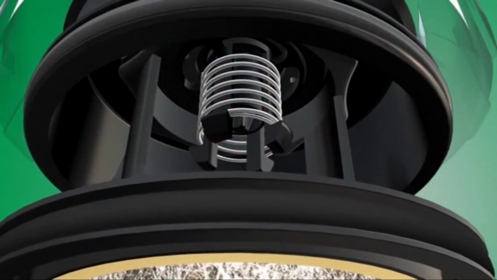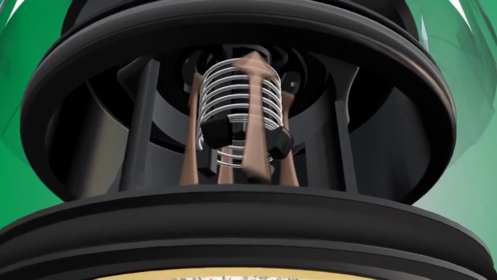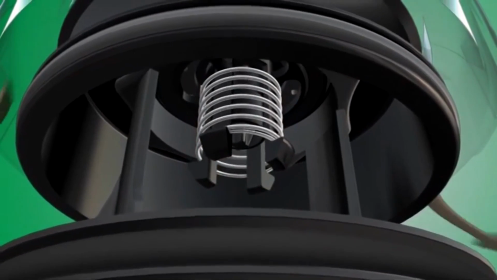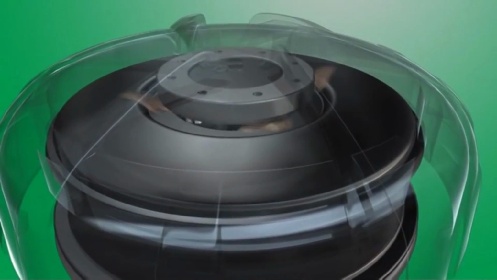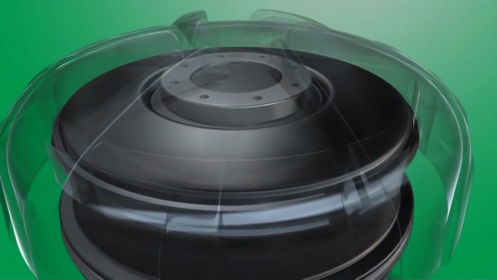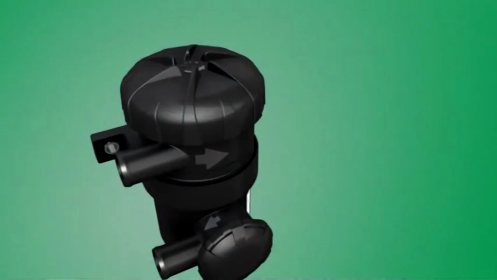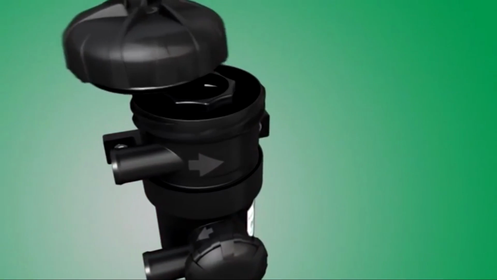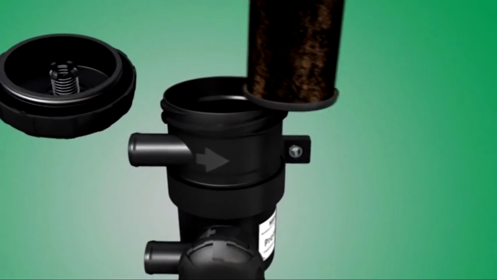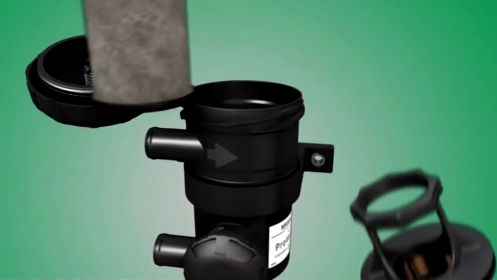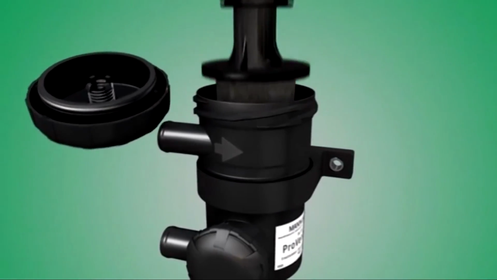As a further option, Mann & Hummel offers a pressure relief valve for a number of crankcase ventilation systems, which prevents inadmissibly high crankcase pressure in the event that the engine fails. The servicing of the oil separator could not be easier. The crankcase is opened without tools. Then the separation element is replaced according to the specifications of the engine manufacturer.